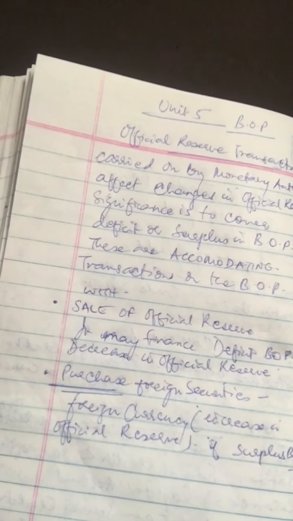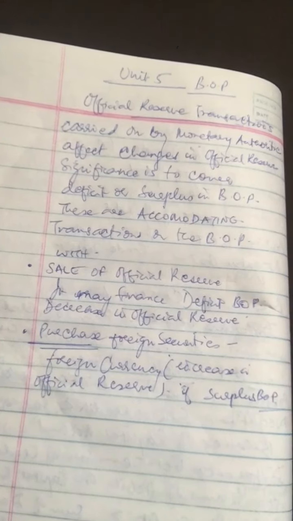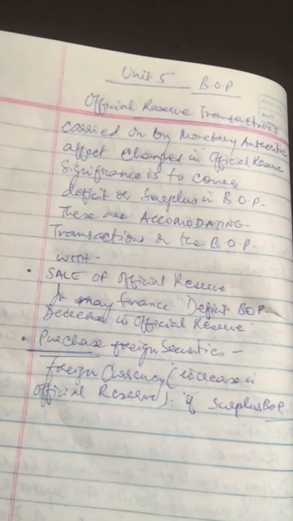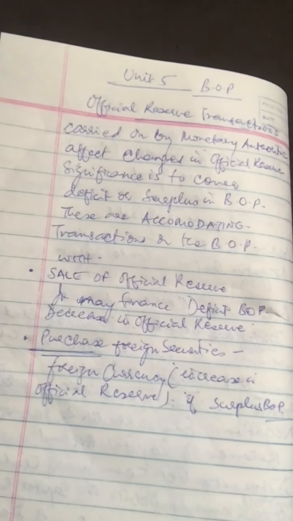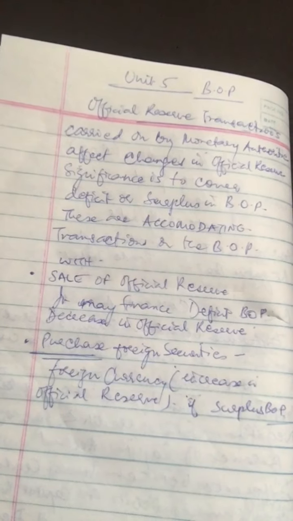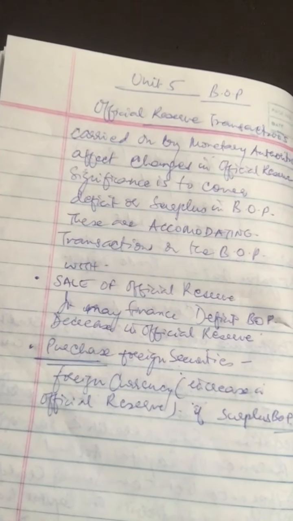So you have to be a little careful. And in case of a balance of payments surplus, the surplus amount is taken out from the balance of payment account. So this is shown as a debit item in the balance of payment account, which may result in an increase in the reserves of the nation.